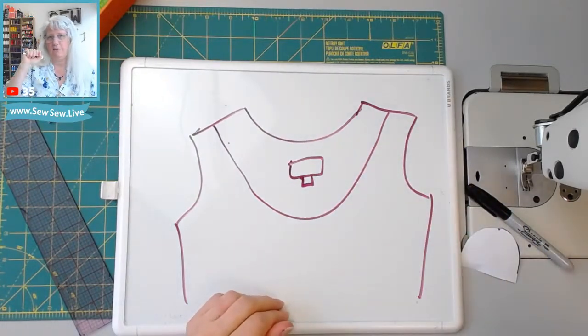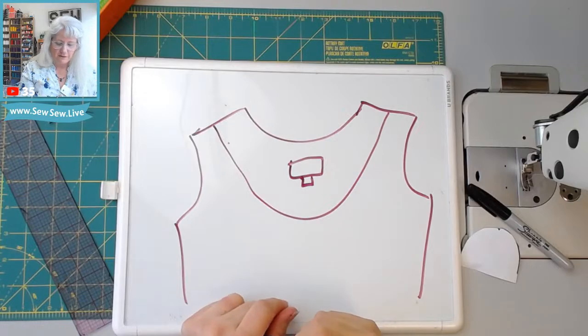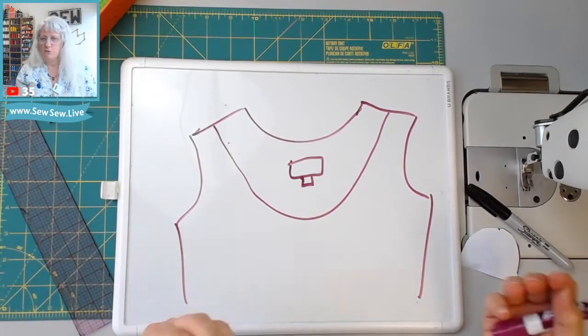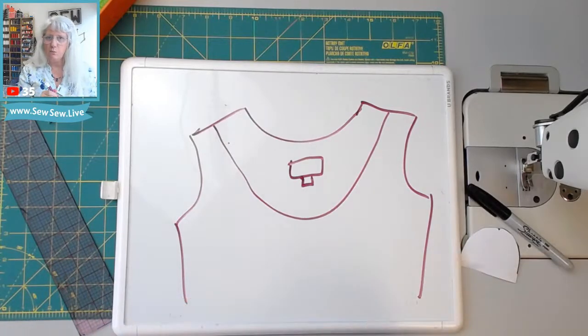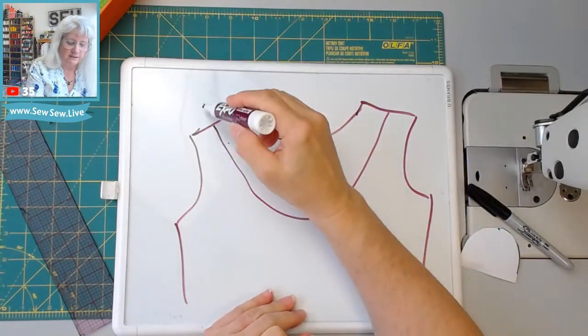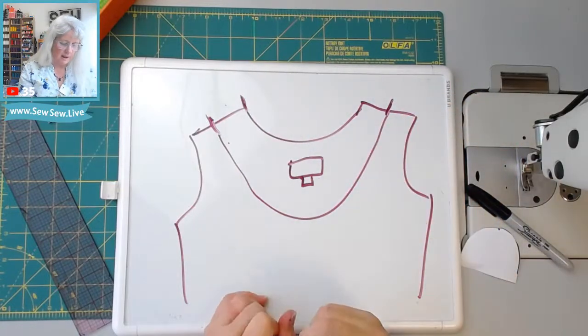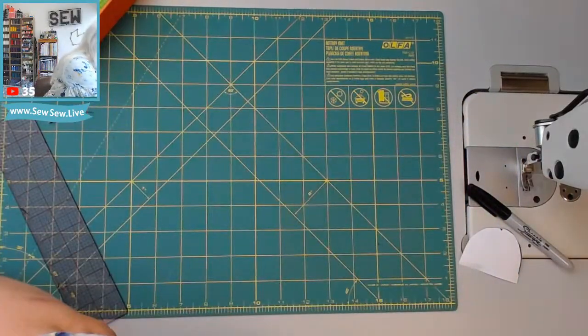So when it's hanging on the hanger or whatever, right? So I think you guys all know how to draft a facing, and we drafted the front facing yesterday. So whatever width you picked for your front facing at the shoulder, you're going to do the same thing on your back. So let me show you here.